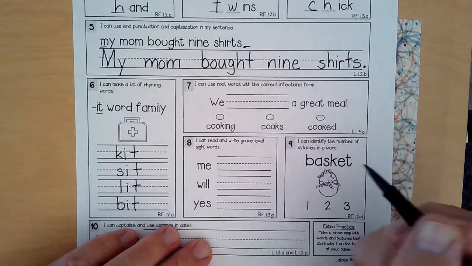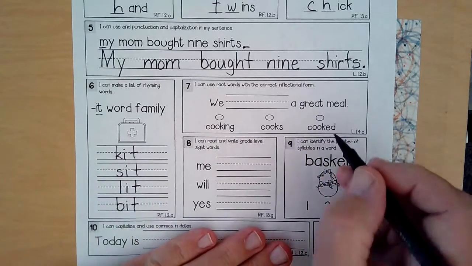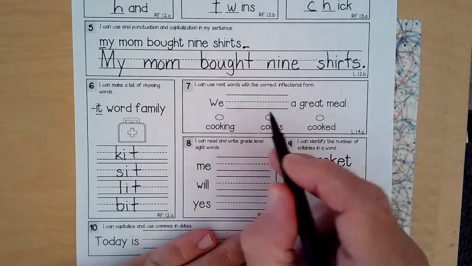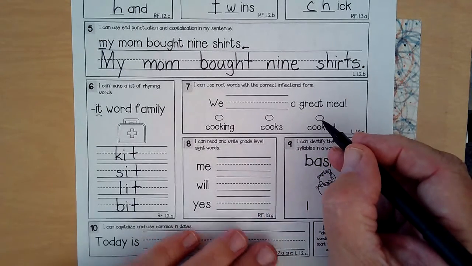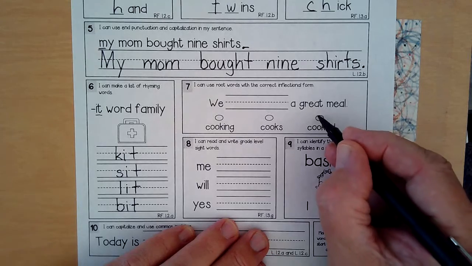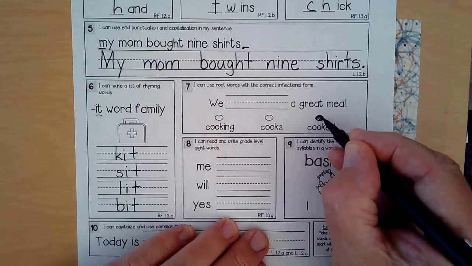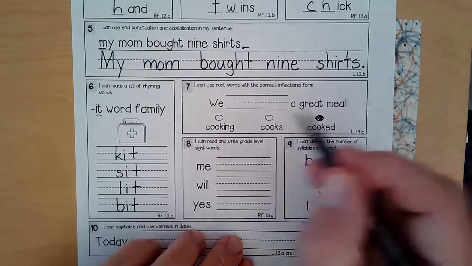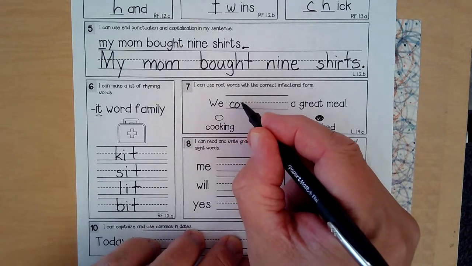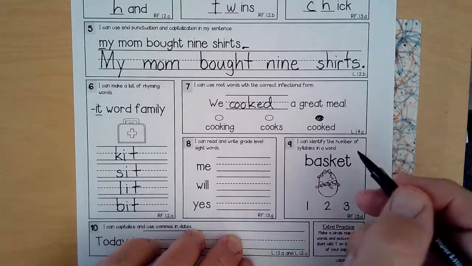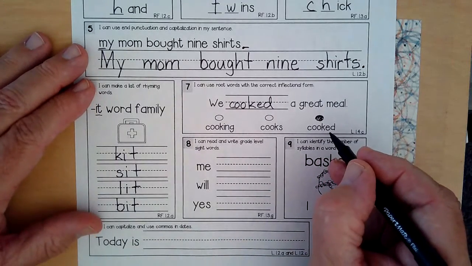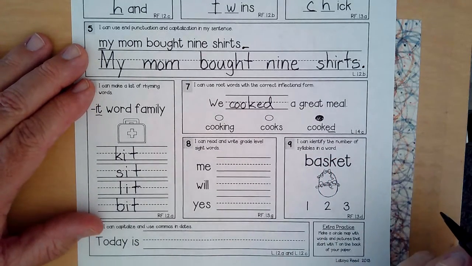He cooks a great meal. That's one person. What about cooked? We cooked a great meal. Oh, that is something that we did in the past, and that is correct. We cooked a great meal. And since I have room, I'm going to write it. We cooked a great meal.